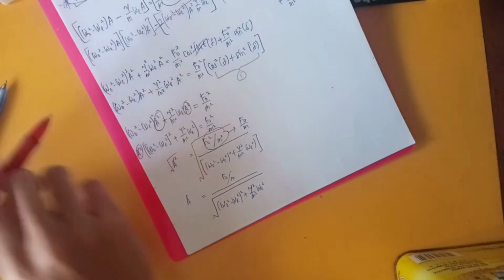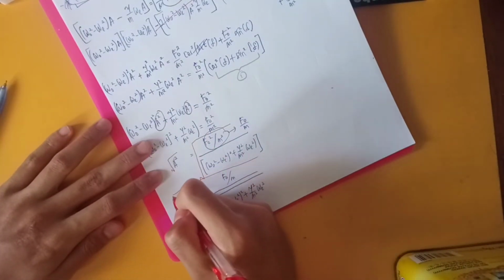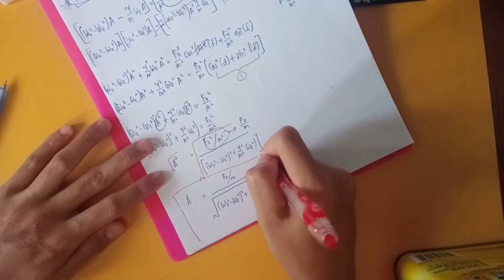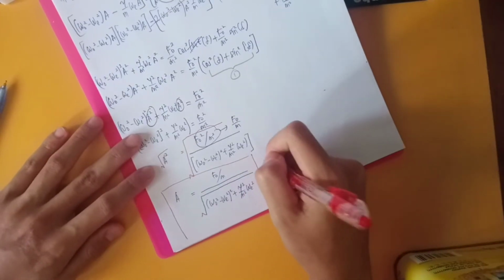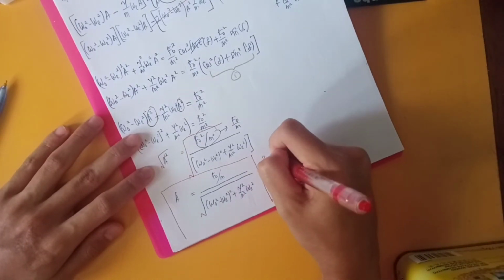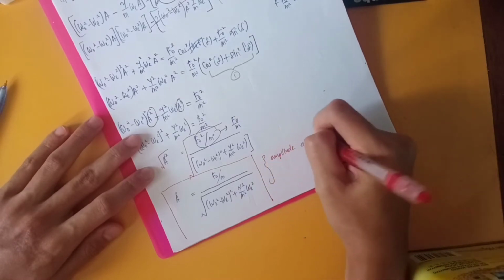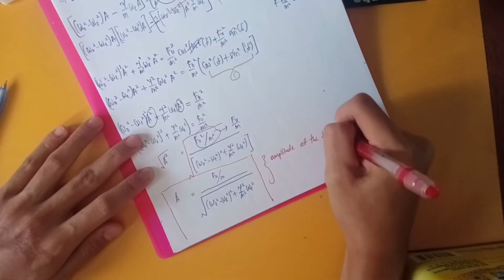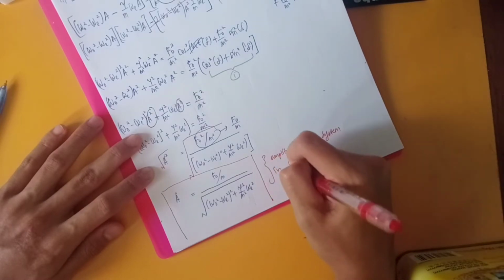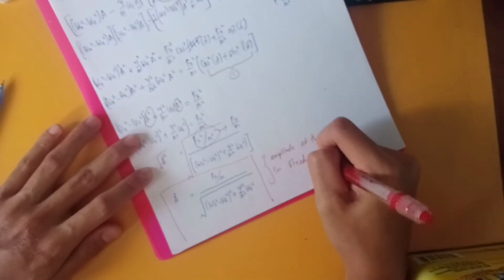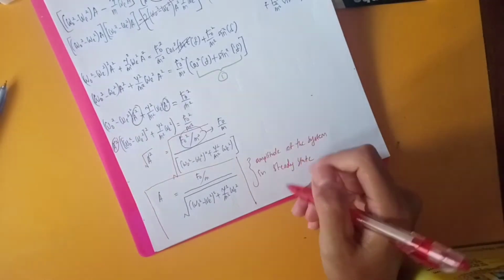Now this one right here is really important. When the question asks you to find the amplitude of the system in steady state, why is it called steady state?